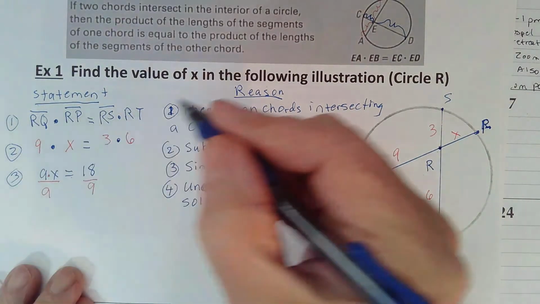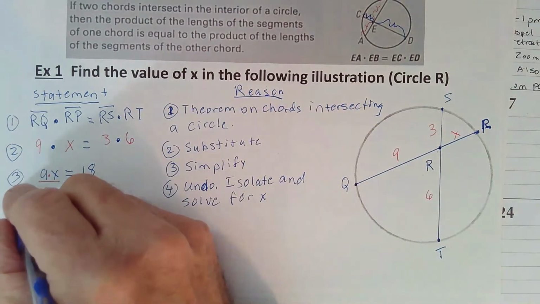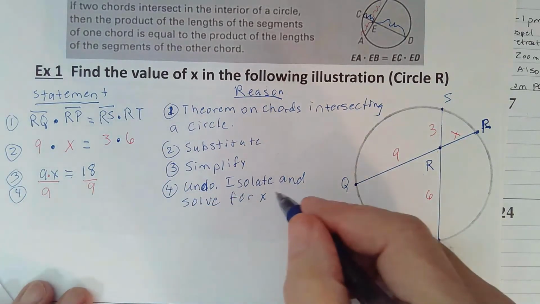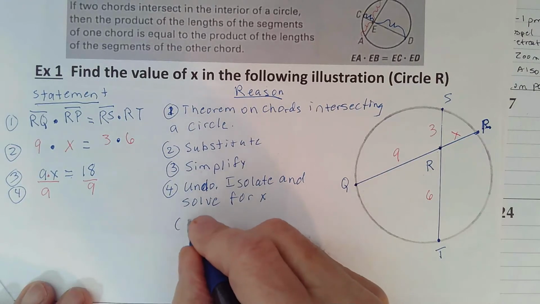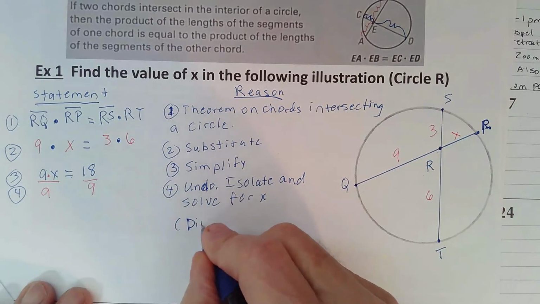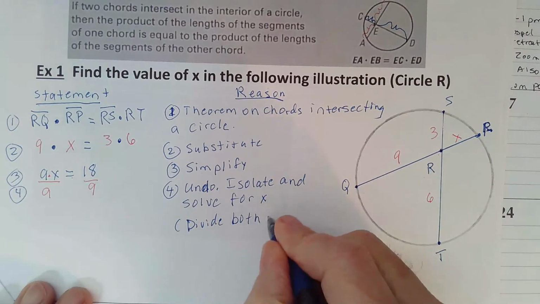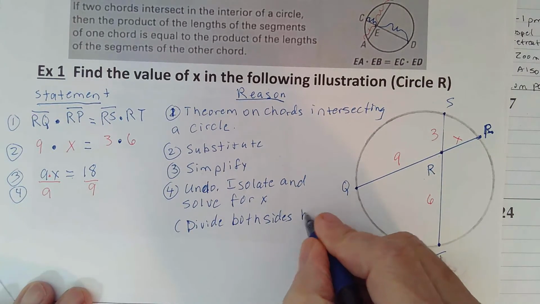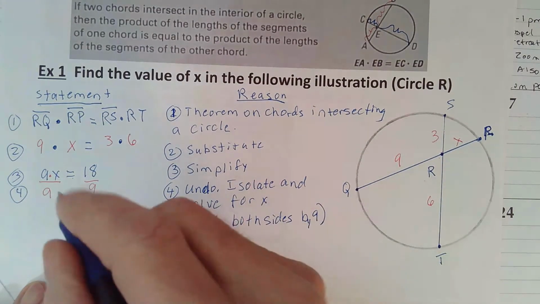I kind of smushed this together, but this is 9, 3 and 4 put together, and this is basically division. Divide both sides by 9. Okay.